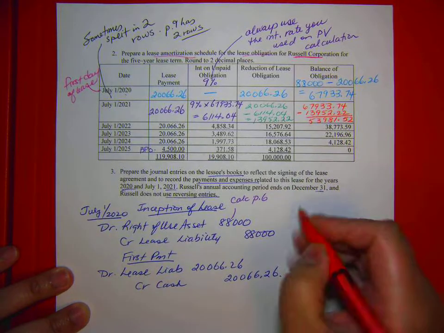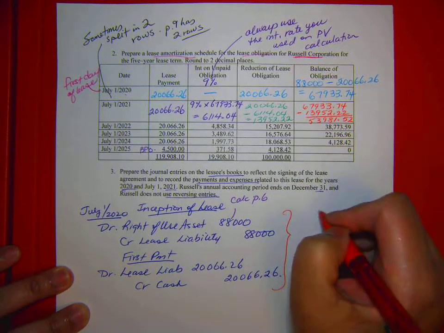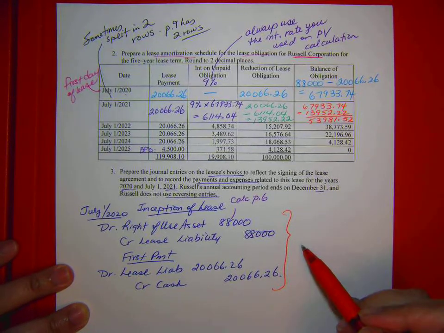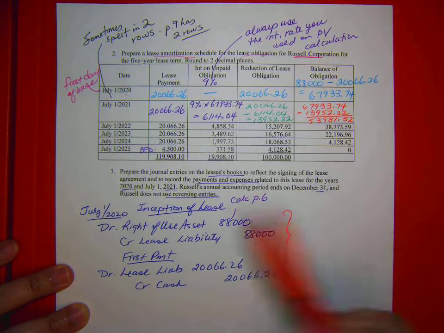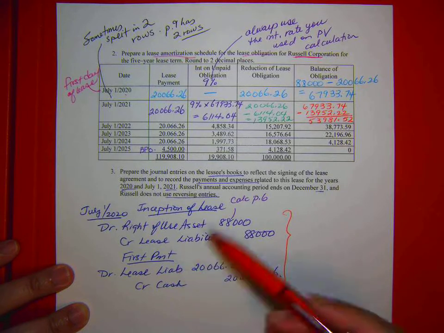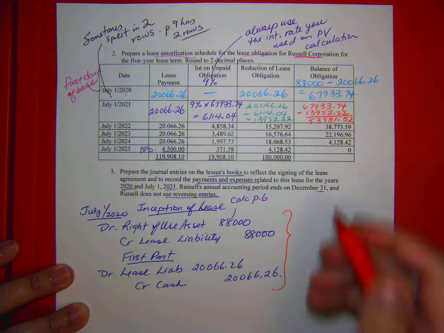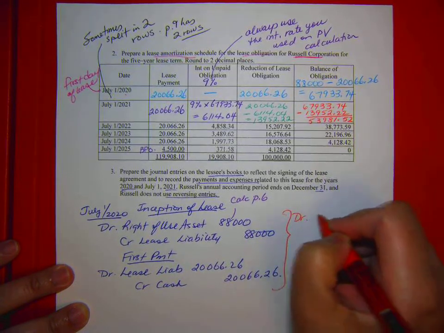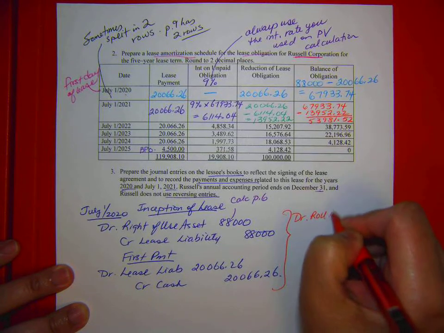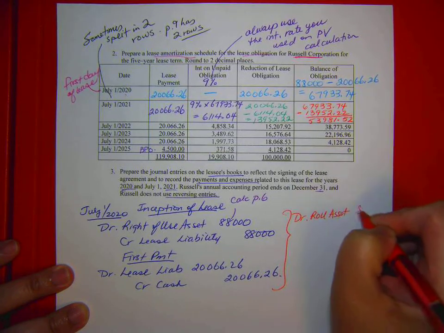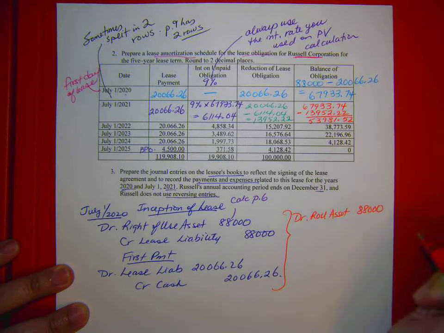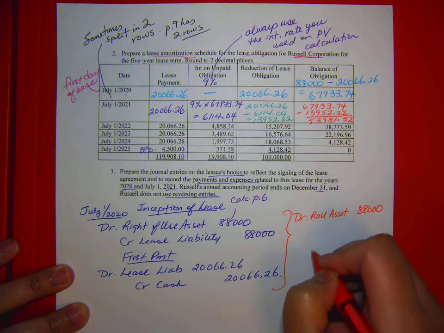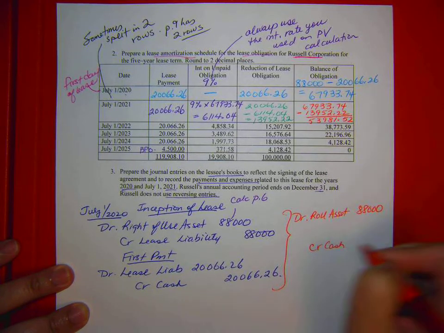and we can combine. So if the question says, do the entry at the start of the lease and first payment, you know you've got to combine them. So we would debit right of use asset for 88,000. We'd credit cash for 20,066.26.